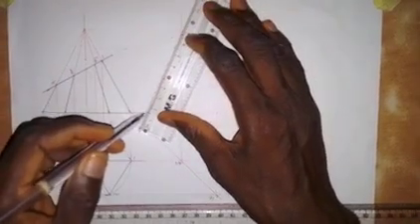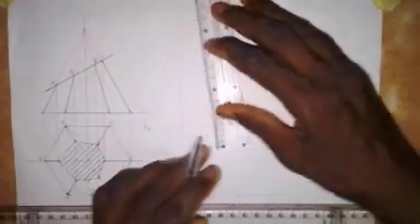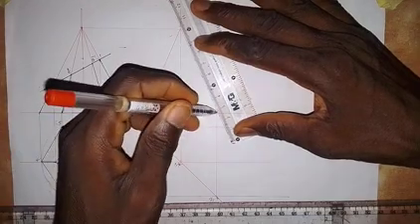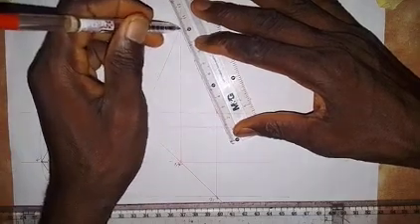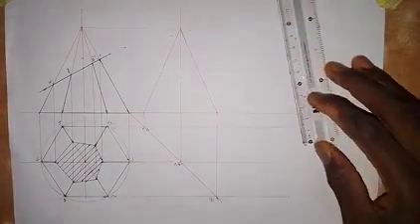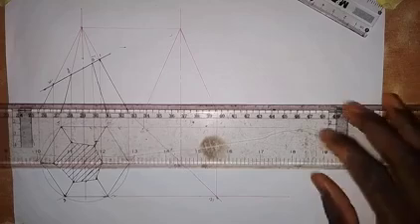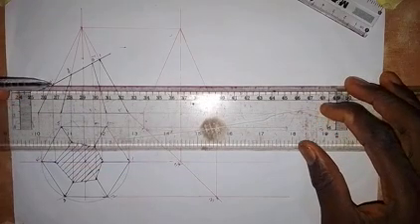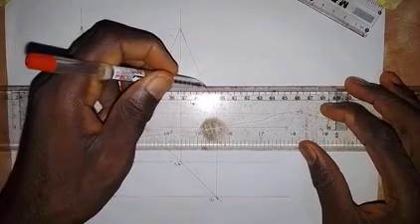So with the apex of the pyramid, we also do the same thing here. So join it together with the apex of the pyramid. Then the next thing that we are going to do is that we are going to draw a horizontal line from this point. So this is 4. So I draw a horizontal line from here like this.